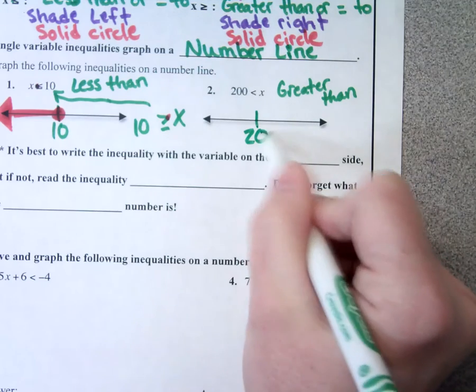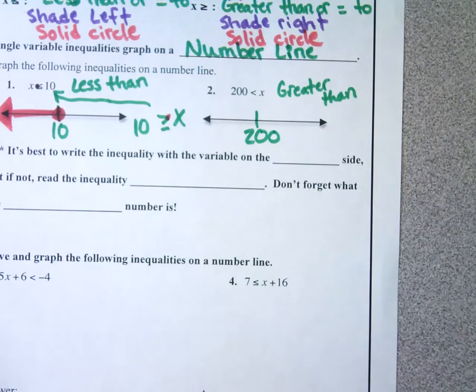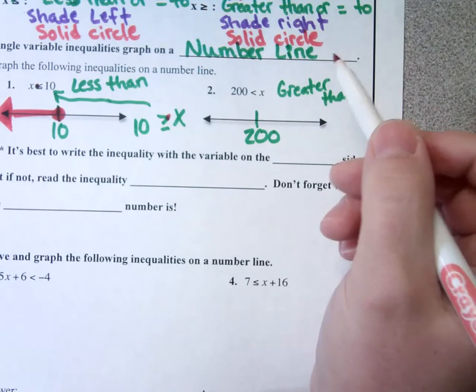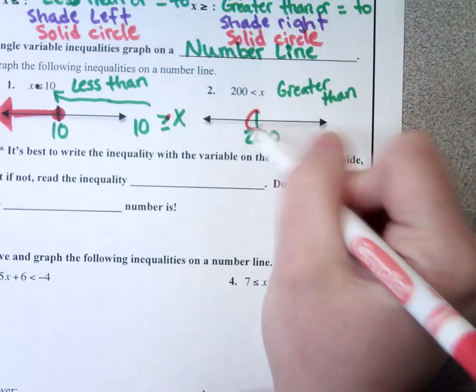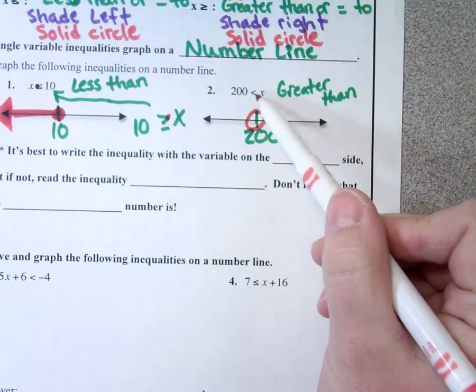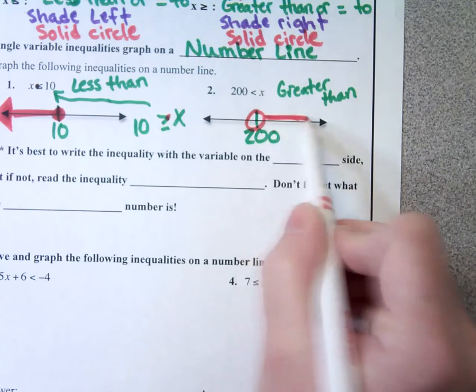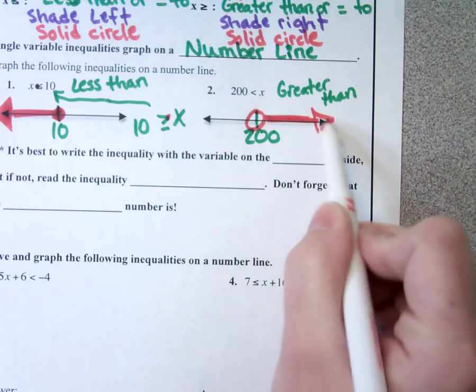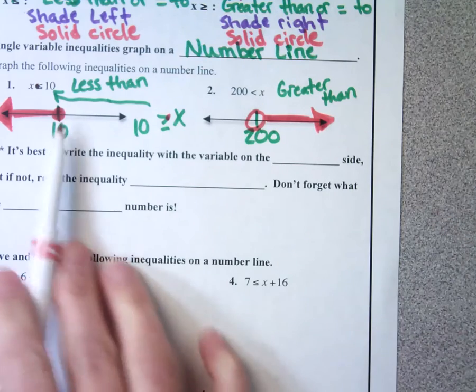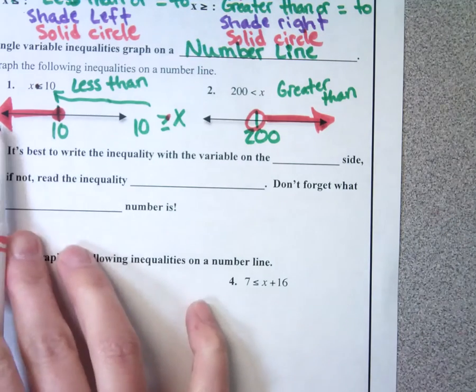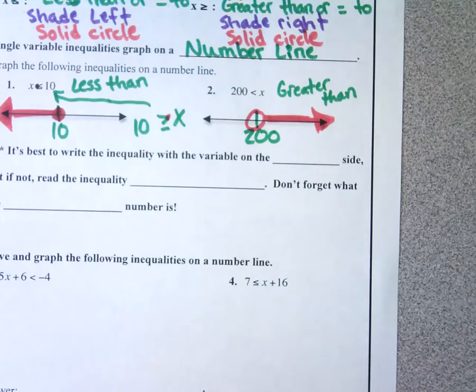So I'm going to put 200 on my number line. Would I have an open circle or a solid circle? An open circle. And where are our numbers greater? Greater is always to the right. So less than left, greater than right.